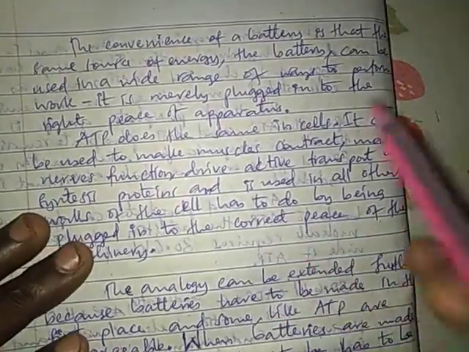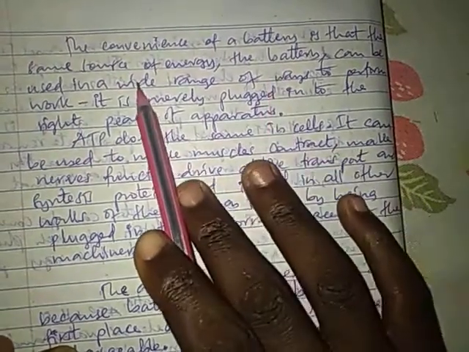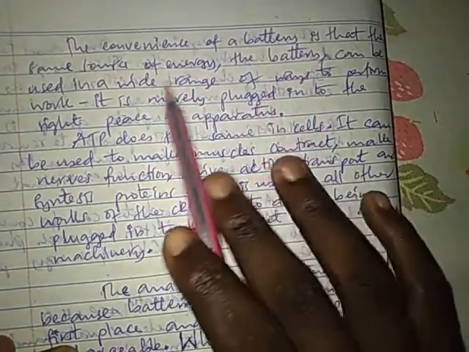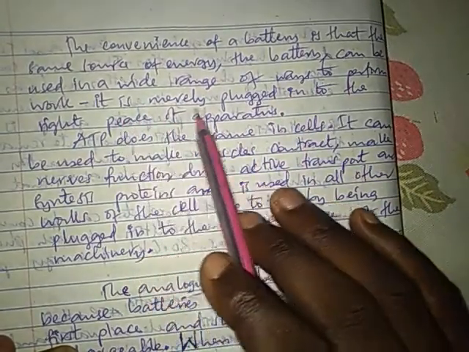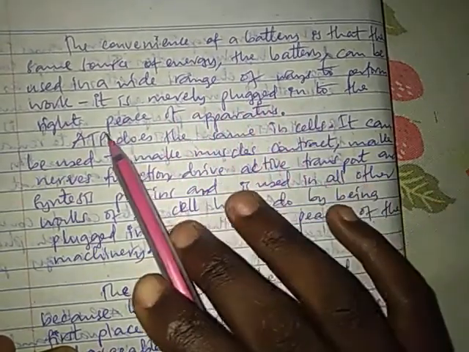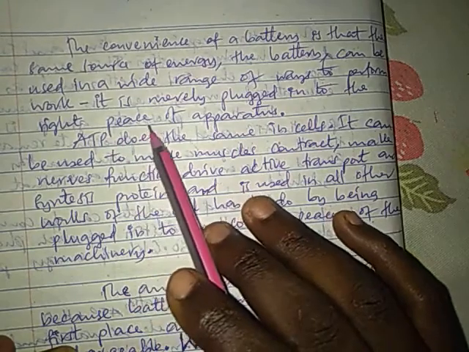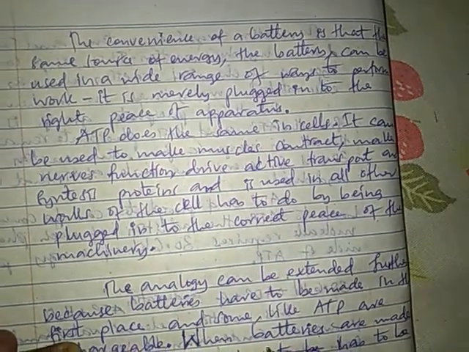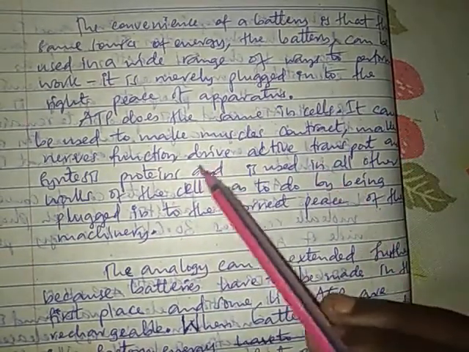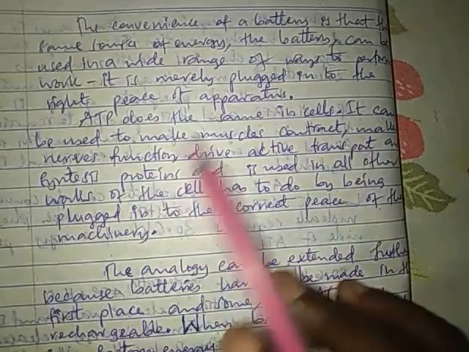The convenience of a battery is that the same source of energy, the battery, can be used in a wide range of ways to perform work. It is merely plugged in to the right piece of apparatus. Kwa unaiweka tu kwenye kifaa fulani, ukiweka kwenye hicho kifaa inafanya kazi mbalimbali. Betri hiyo ukiweka kwenye remote inafanya kazi, ukiweka kwenye torch inafanya kazi.